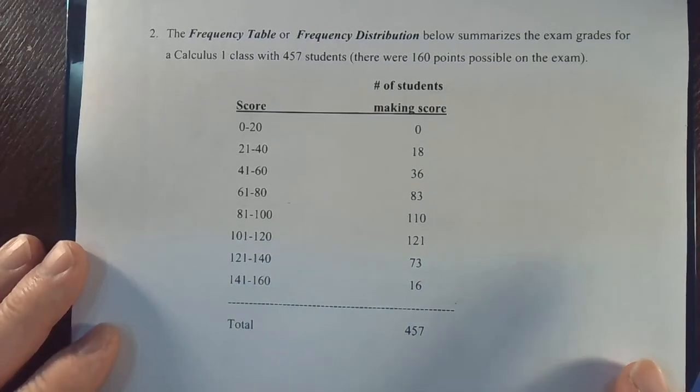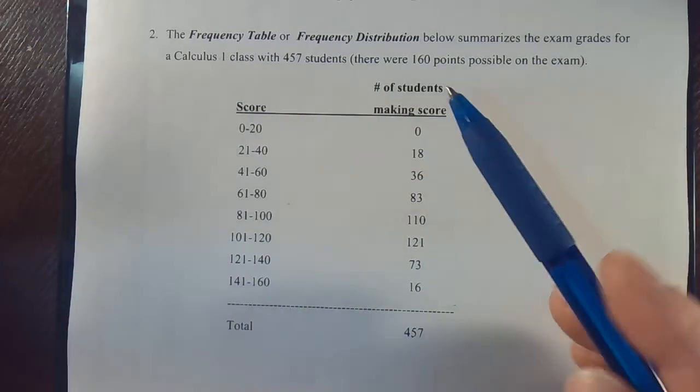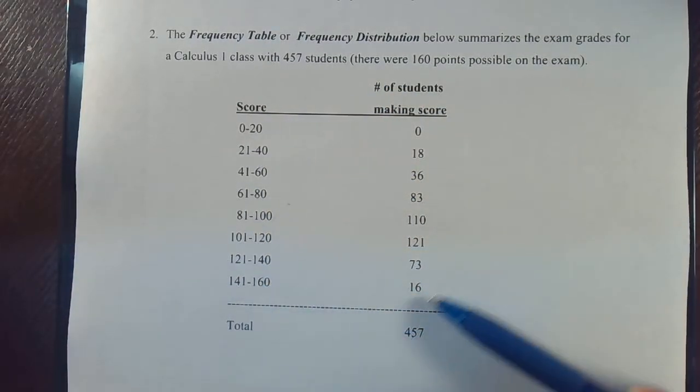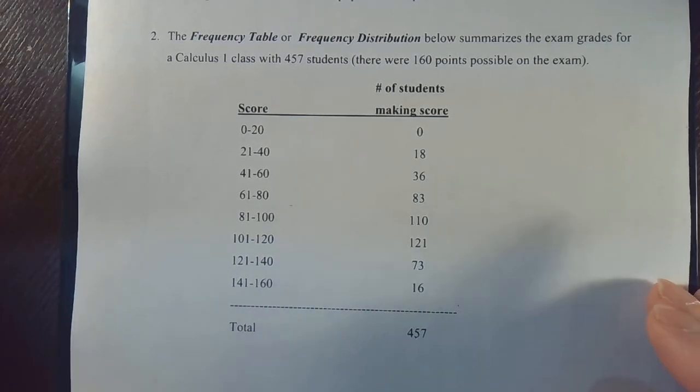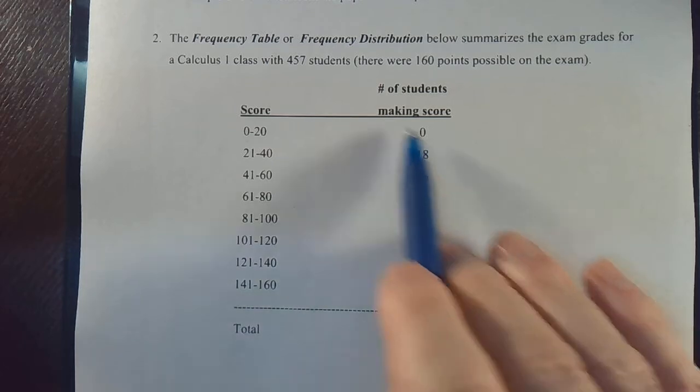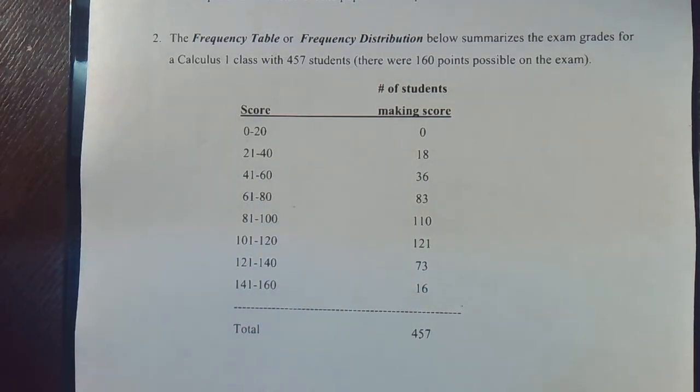Okay, so in the upcoming videos, we'll be looking at more data like this, and we will be looking at graphing, putting them into a picture, the graph, or a different type of table.